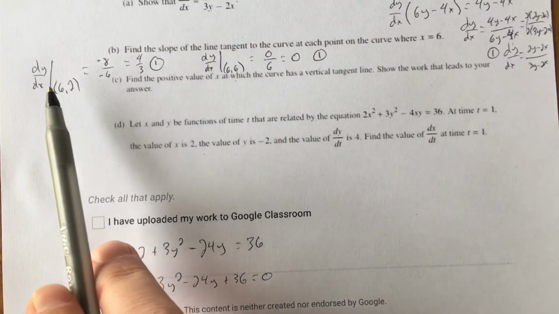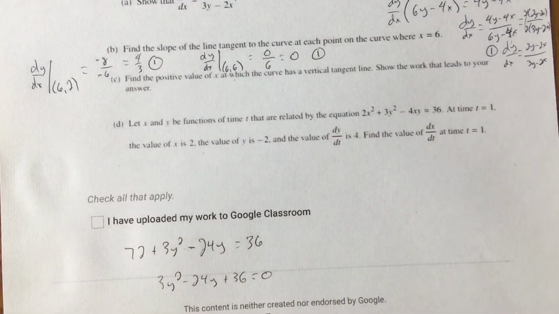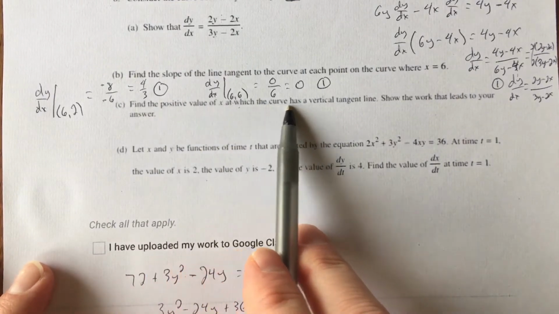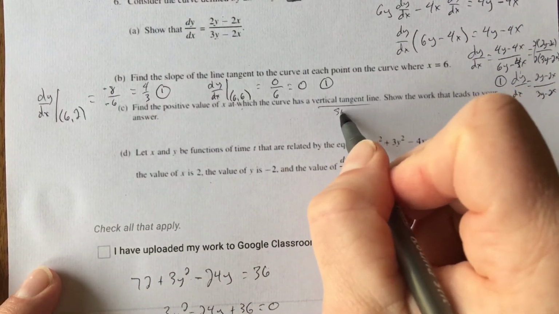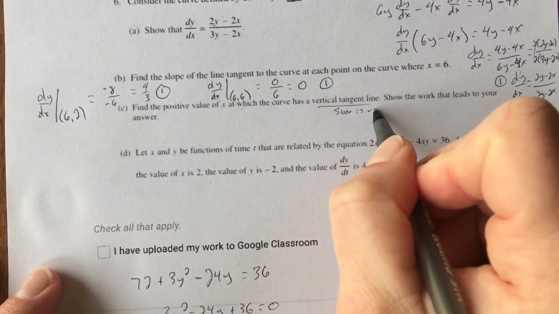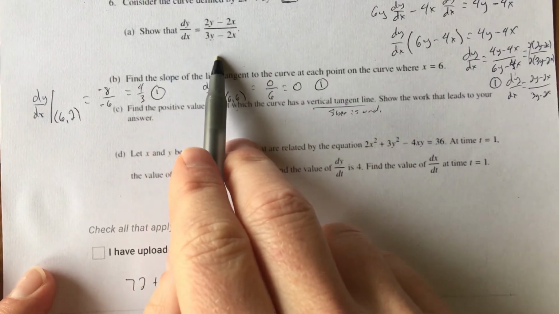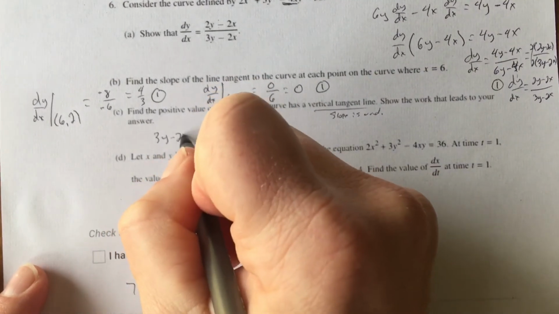It wasn't until you plugged those points back in and found the slopes that you got the full credit for that. Okay. C says find the positive value of x in which the curve has a vertical tangent. So we'll have a vertical tangent when our slope is undefined. And our slope will be undefined if 3y minus 2x equals 0. So we're going to set 3y minus 2x equal to 0.